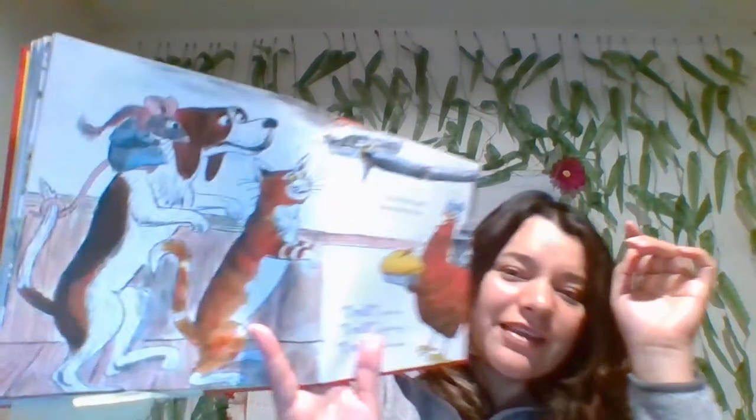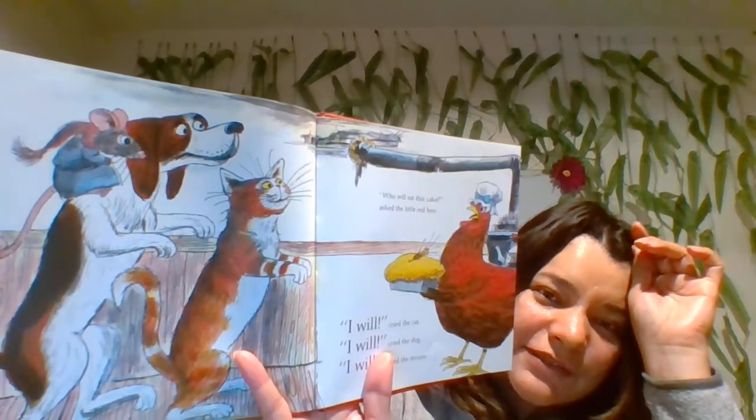Oh, look how eager they look, how happy they are. They're ready to eat the cake. Do you think that little red hen should share with the animals, with her friends? Yes or no? Why?